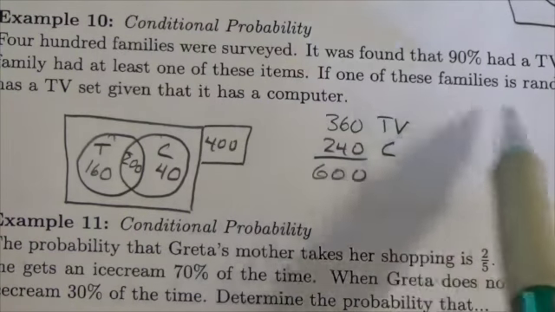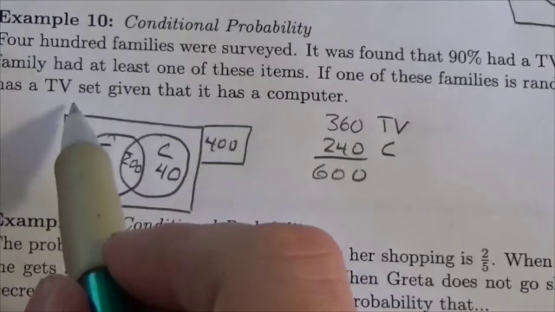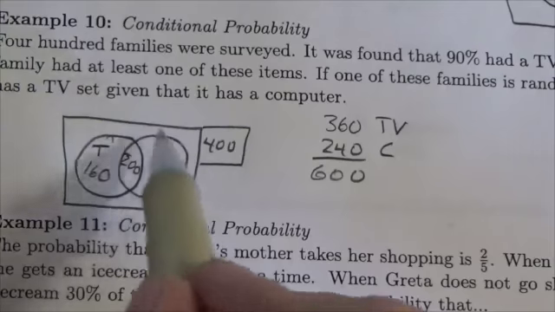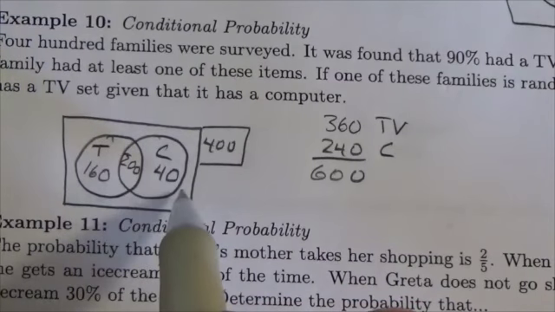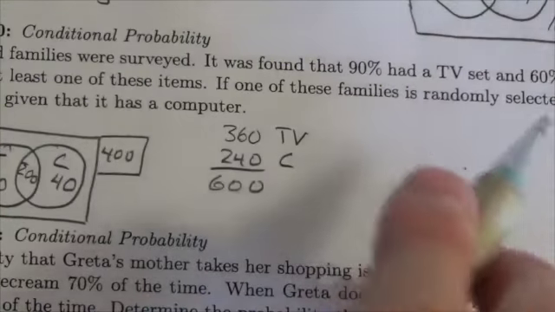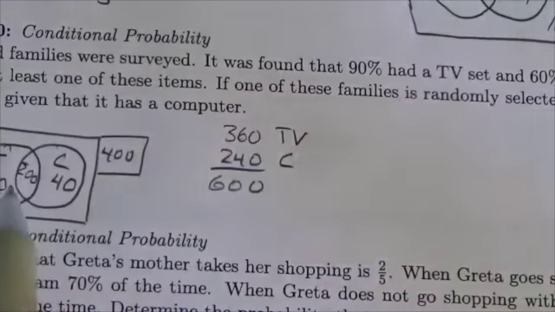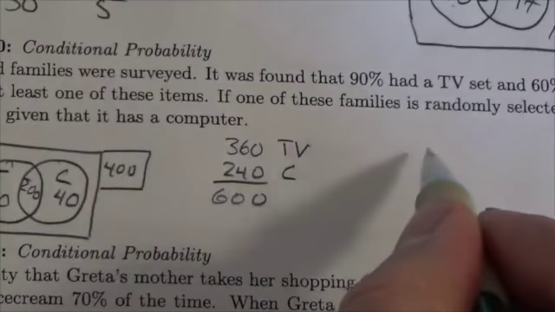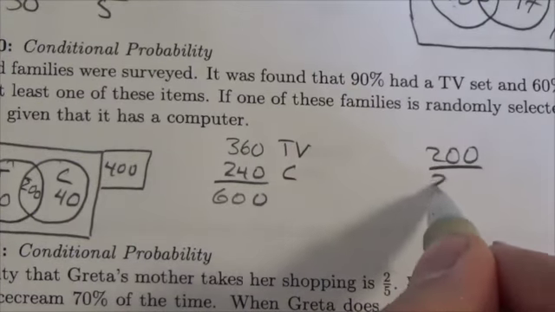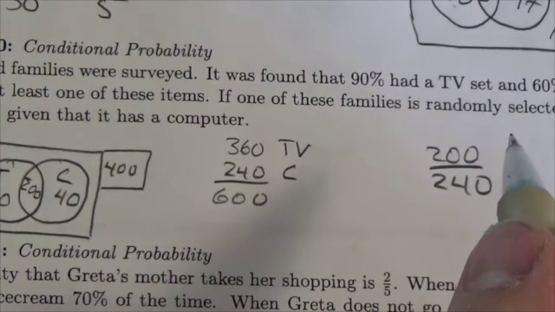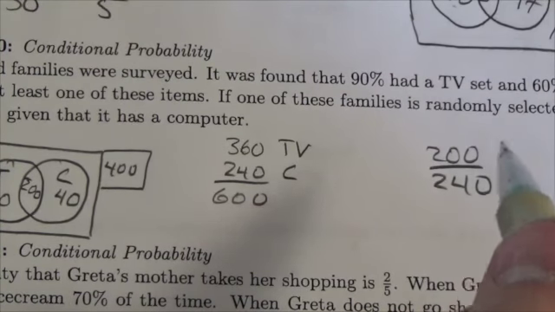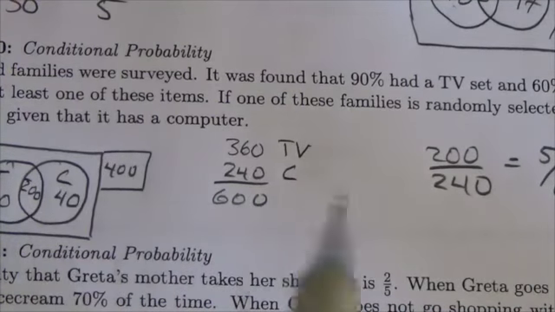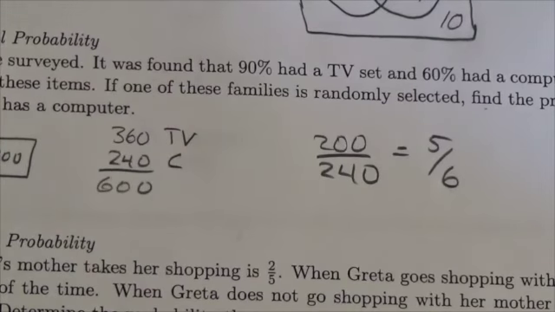So now, if one of these families is randomly selected, find the probability that it has a TV set, given that it has a computer. Given that it has a computer means that we're focusing on just this set right here. We've reduced the sample space to just this 240. And in that, the subset that has the TV is this part right here, the 200. So this is going to be 200 over 240. I'm going to let the calculator fix this real quick, and that means the probability that somebody has a TV given that they have a computer is 5/6.